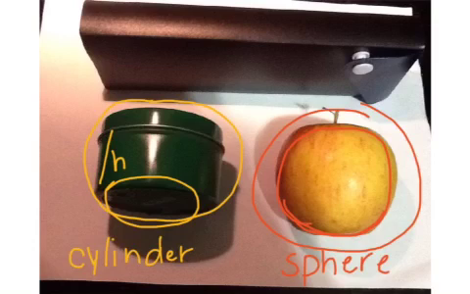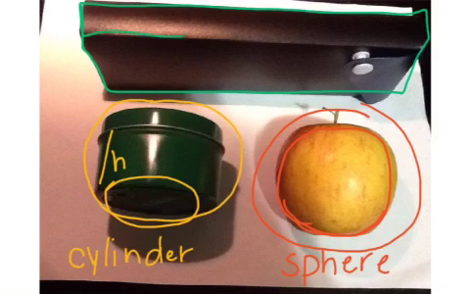The last thing I have here is this pencil case. What could it be modeled by? Looking at the front of it, it's a rectangle. This part reminds us of a rectangle, and it's 3-dimensional. So this could be modeled by a rectangular prism.